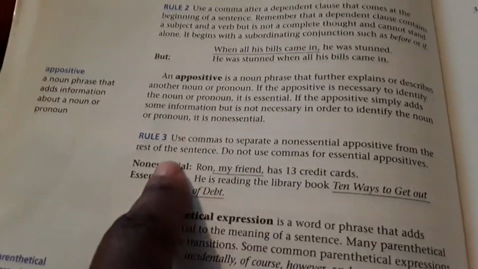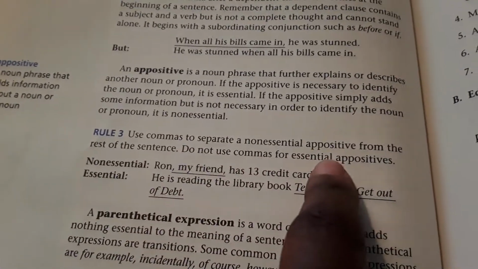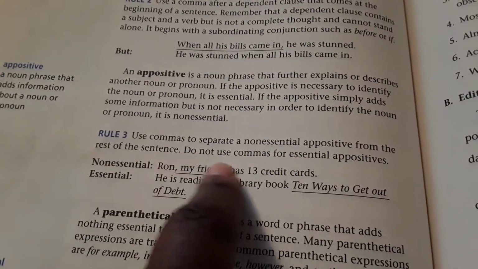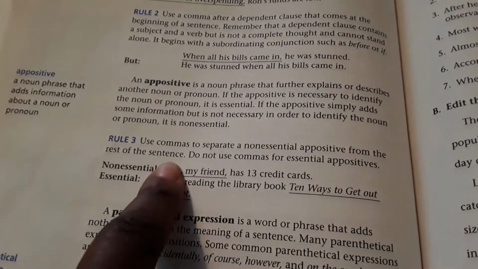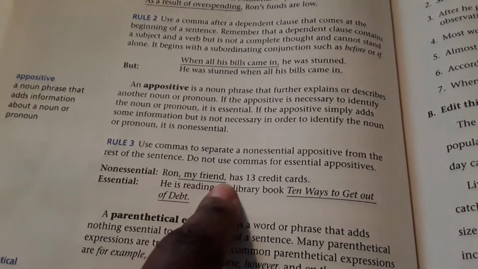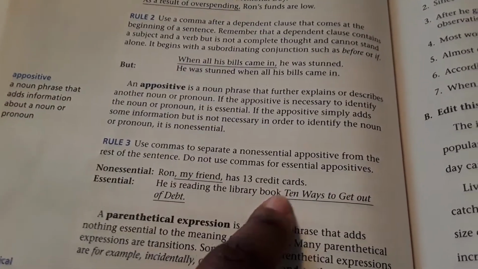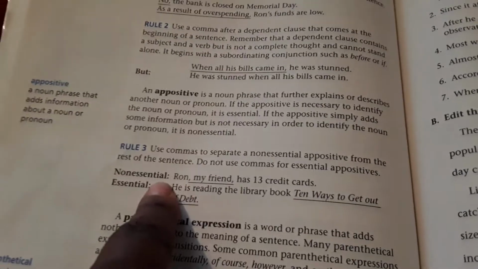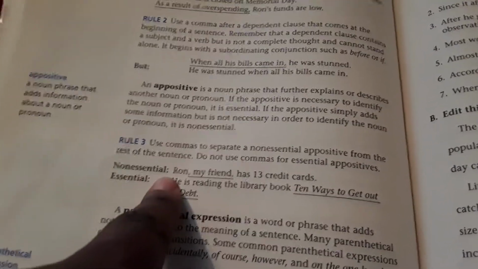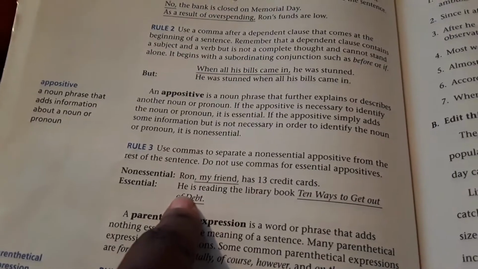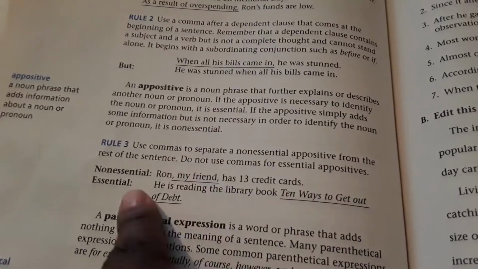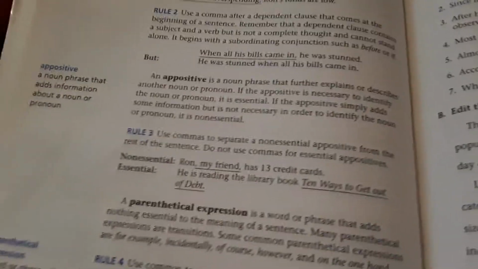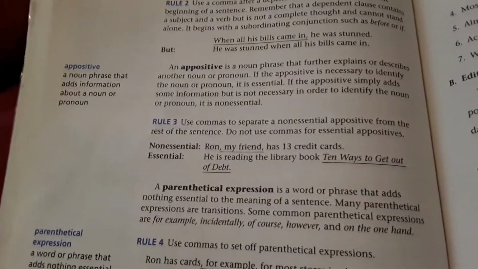Here we go. Another one. Use a comma to separate a non-essential appositive from the rest of the sentence. Do not use commas for essential appositives. Ron, comma, my friend, comma, has 13 credit cards. So I'm telling you who Ron was. So this is Ron and this is who he is. So it's an explanation of who Ron is. So I need a comma there. He is reading the library book, 10 Ways to Get Out of Debt. Well, I don't need a comma in there because I'm just telling you what's going on. So there's no point in having a comma there. That's a part of the sentence.